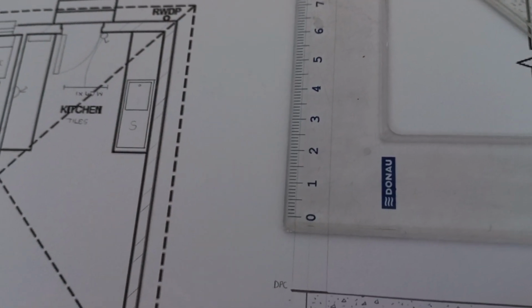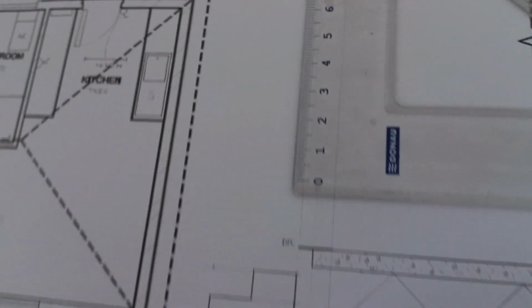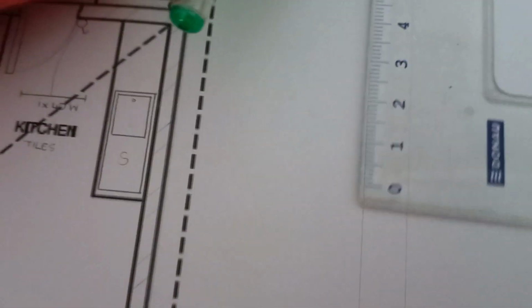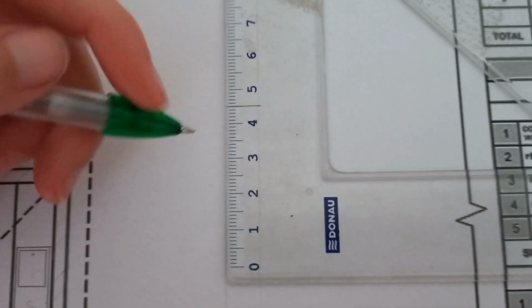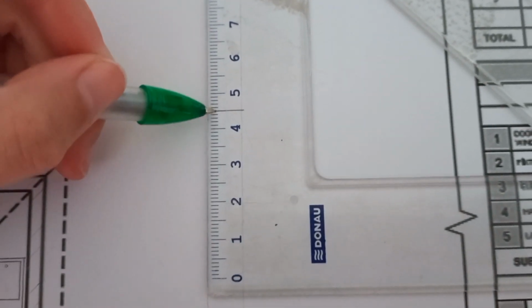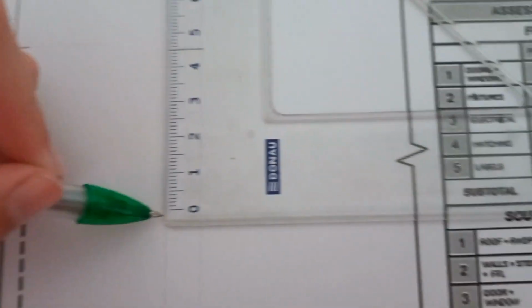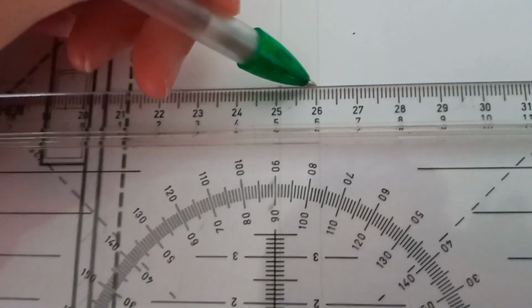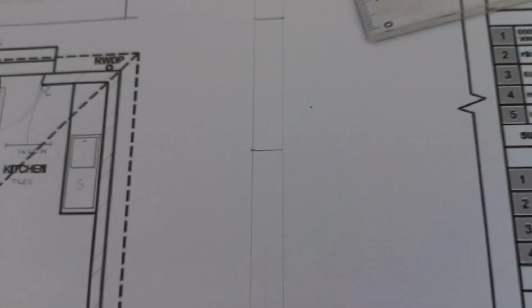So from this length, we are going to measure 45 going down. So you're going to take your 45 measurement from that top there, all the way down, and then you're just going to make a line like that at the bottom there.